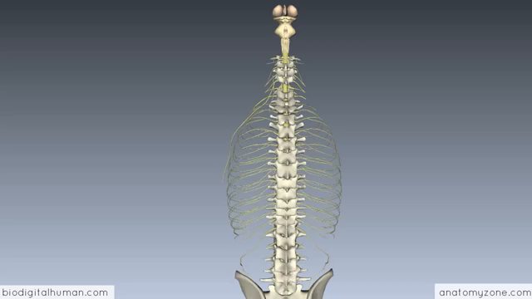So what we're looking at here is a model of the vertebral column containing the spinal cord, and you can see the brainstem at the top. Rostrally, or at the top, the spinal cord is continuous with the medulla oblongata of the brainstem. And in adults, the spinal cord extends to the intervertebral disc between vertebral bodies L1 and L2.